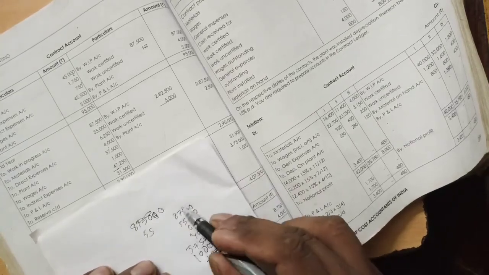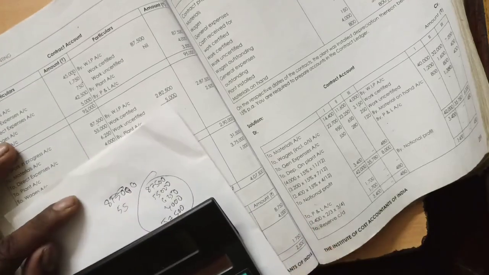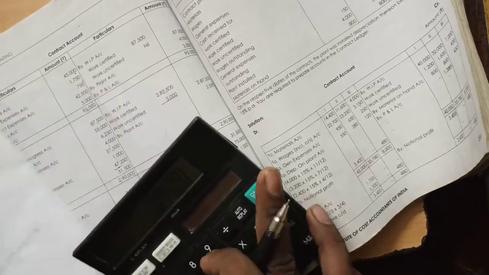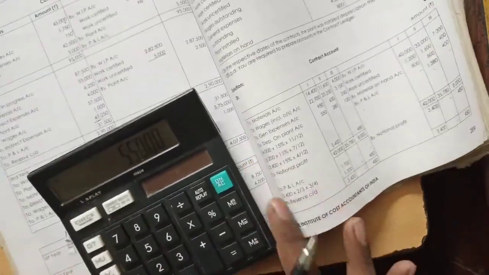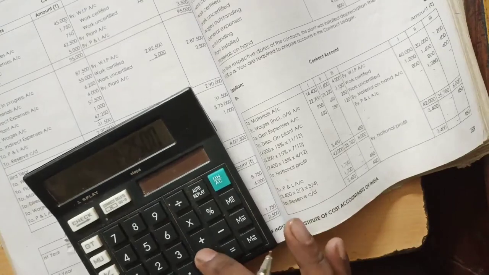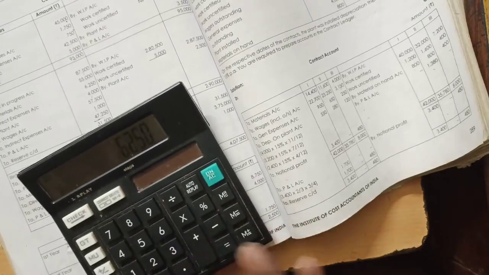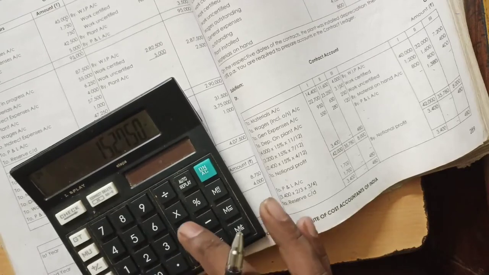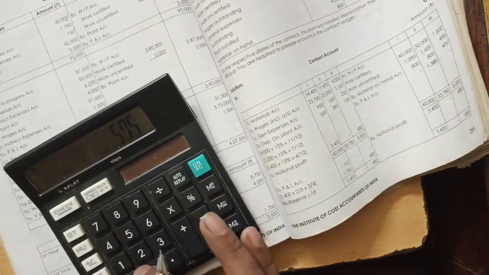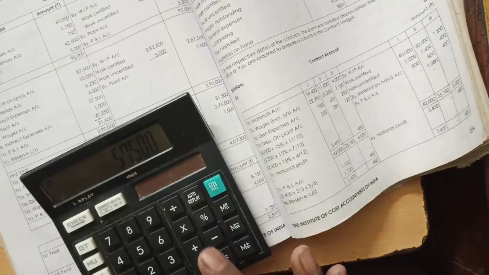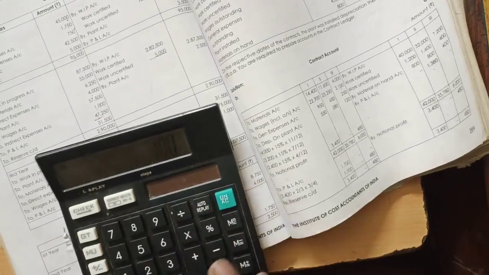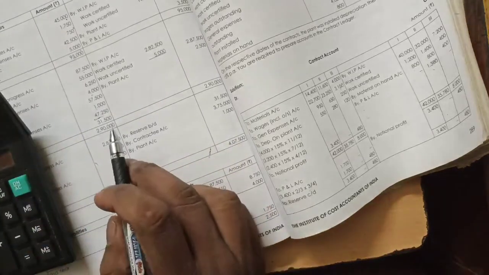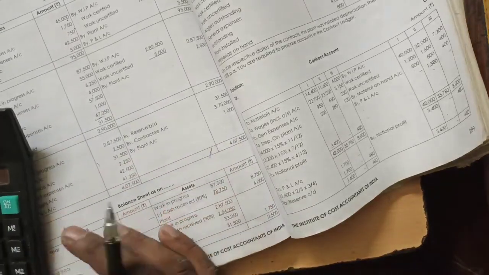So let's add the expenses on the debit side: 87,500 plus 55,000 materials, 6,250 plus 4,000 plus 57,500, which totals 2 lakhs 11,250.